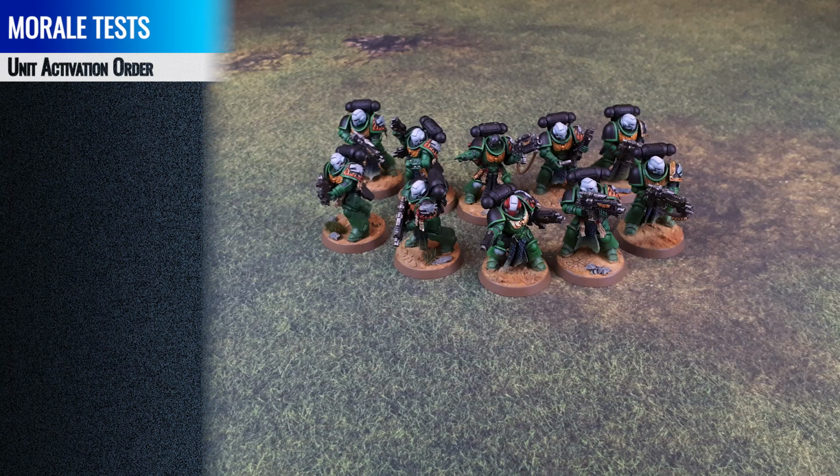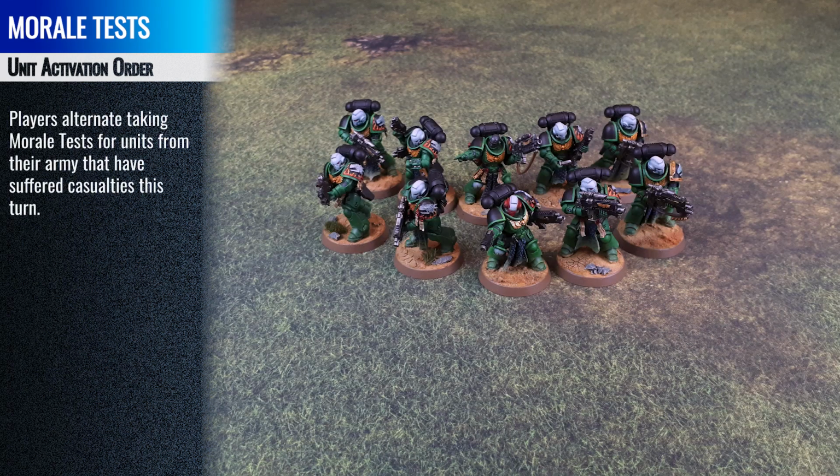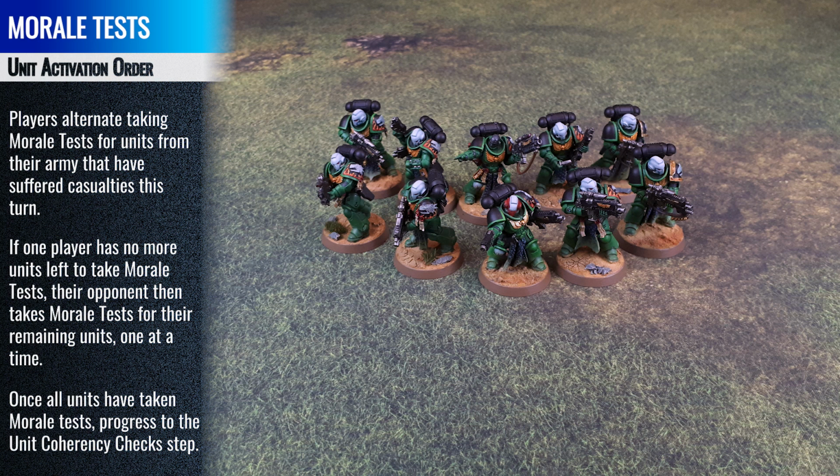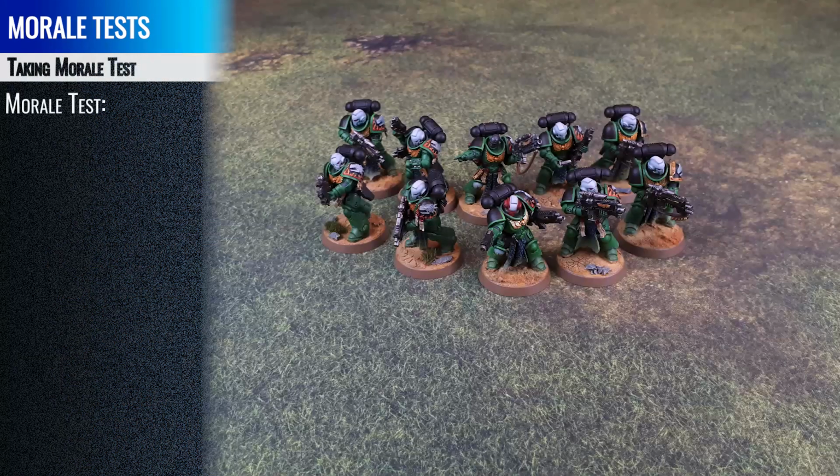Starting with the player whose turn is active, players alternate selecting a unit that has had models destroyed this turn and taking a morale test for it. This is done until all units which have had models destroyed have taken morale tests. If no units on the battlefield need to take a morale test, proceed to the unit coherency checks step of the morale phase. Morale tests are taken by the result of a d6 combined with the number of models that have been destroyed this turn.